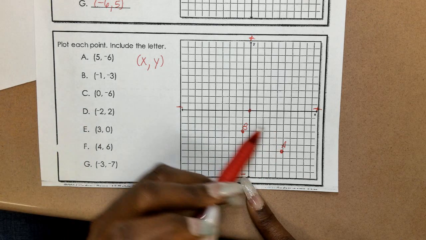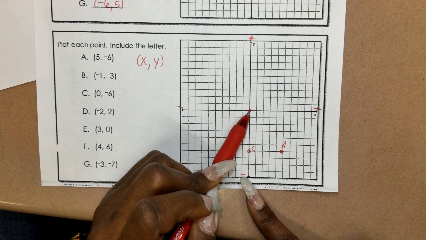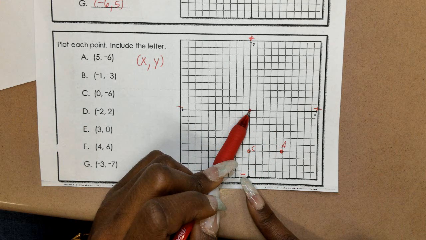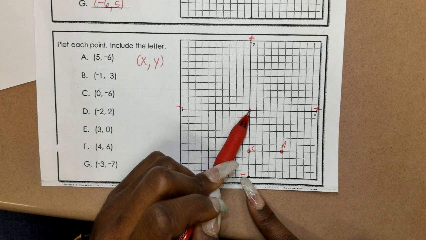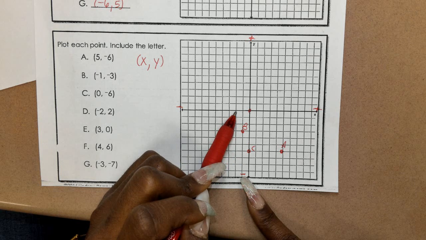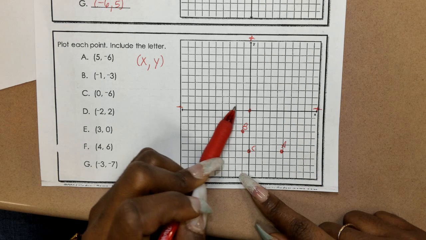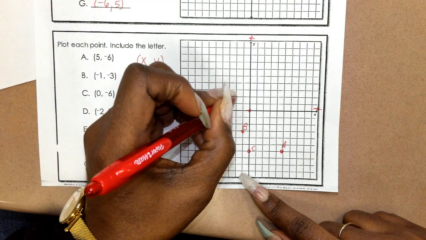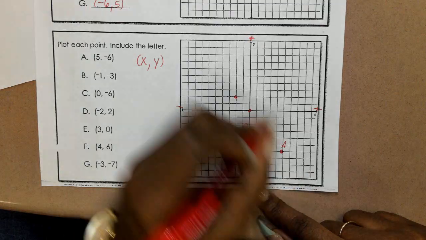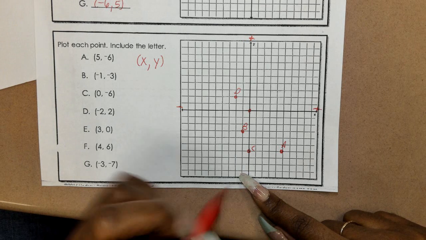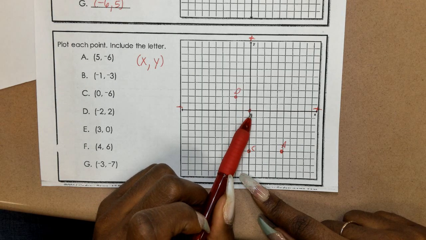Let's keep going. Start at my origin. It's a negative 2. So I'm going to go in my left direction 2 times. 1, 2. It's a positive 2, so I go up 2. 1, 2. And that's point D. Let's finish up these last 3.